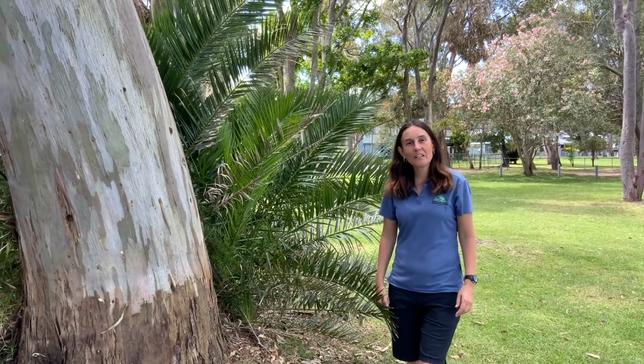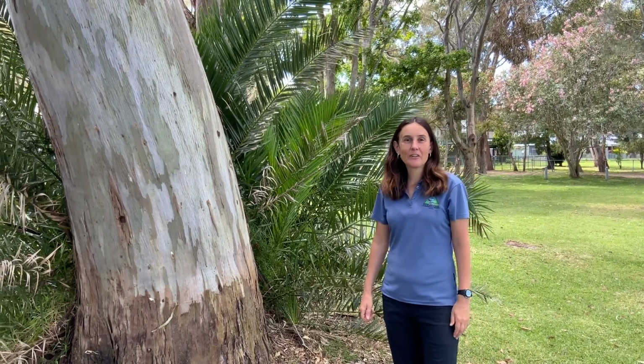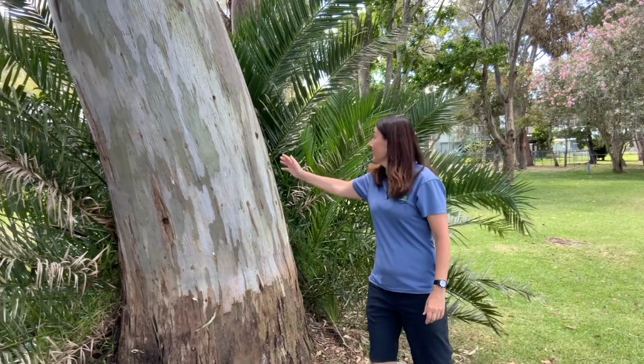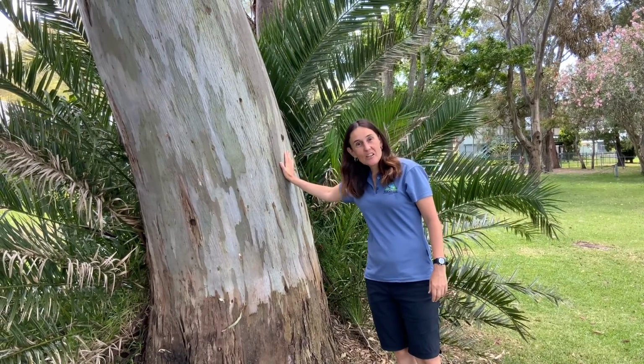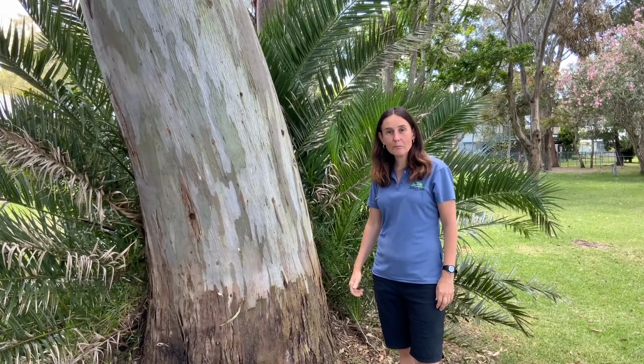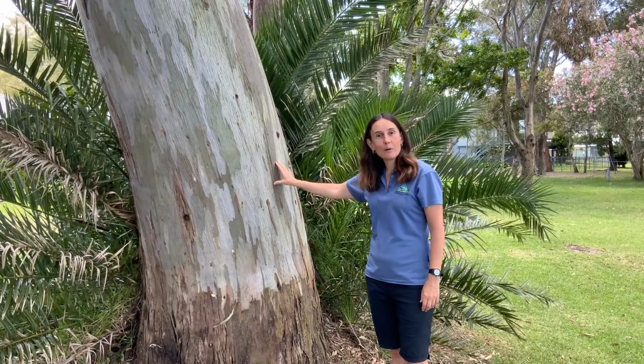Going for a walk, looking at all the different types of trees in my area. My favourite tree is a gum tree, like this one here. And in our lesson today, we're going to learn how to tell the difference between the different types of gum trees by looking at the bark.